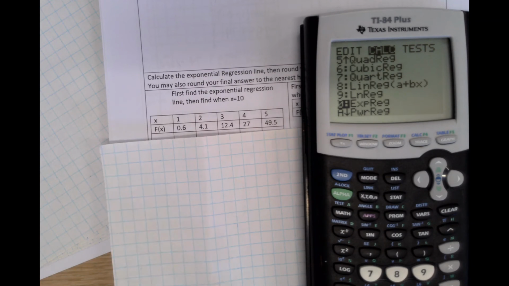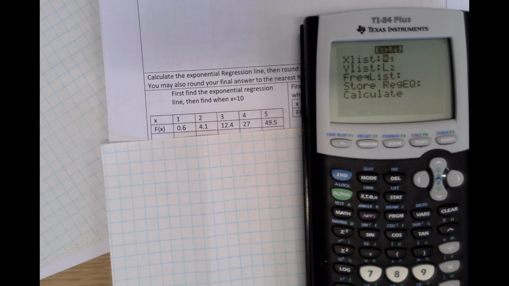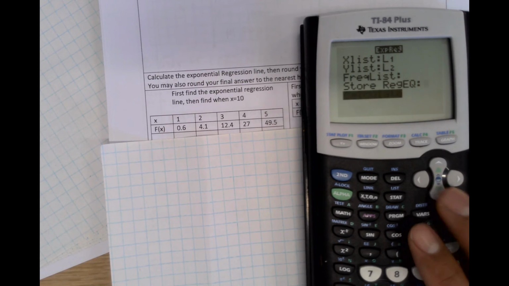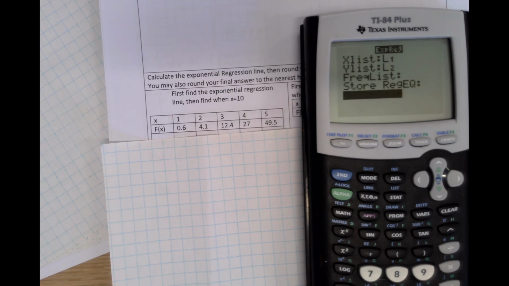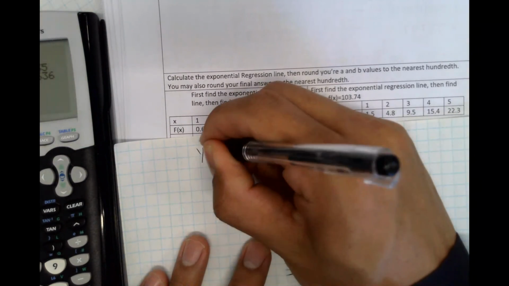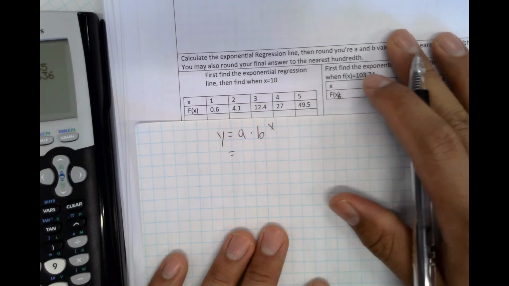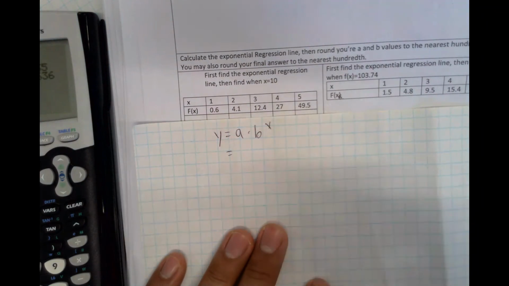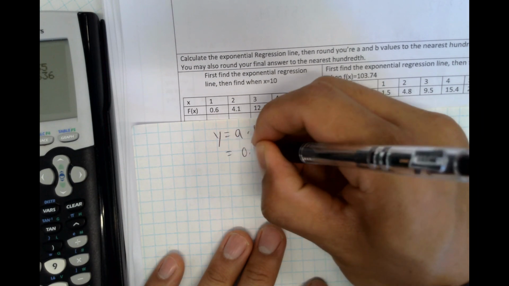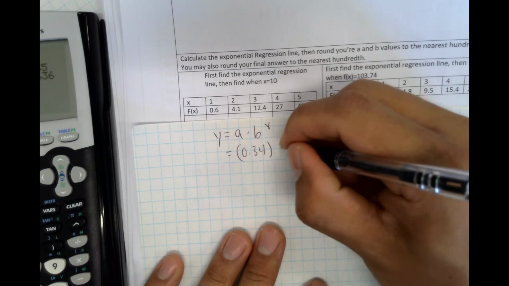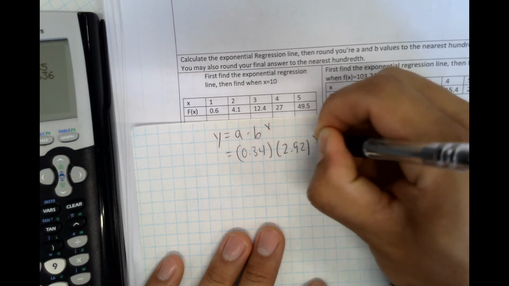Again, you could either press 0 or you can just press enter, and you see that we're right here. So the next thing you could do is you could just scroll down, go to calculate, and you could just press enter, or you could hit enter a couple of times. Both work. And you can see it calculates the exponential regression line. And you can see that the formula is y is equal to a times b to the x. So we're just going to round to the nearest 100th. So it's going to be 0.34, and then you're going to have 2.92 to the x power.